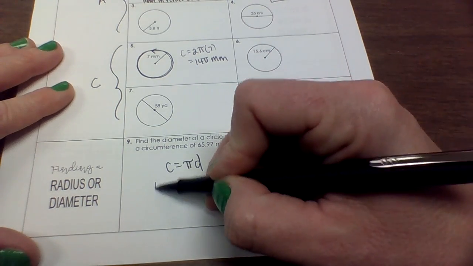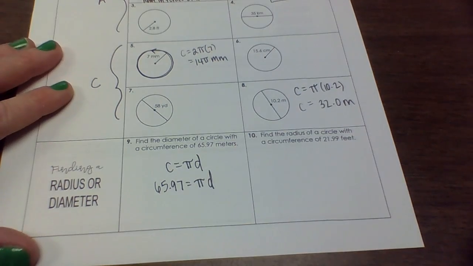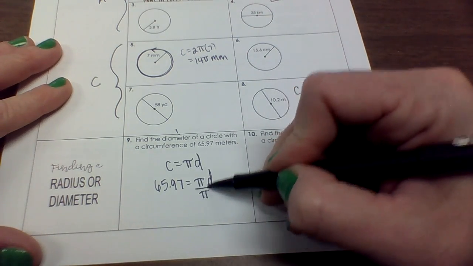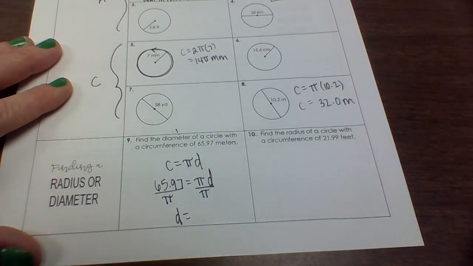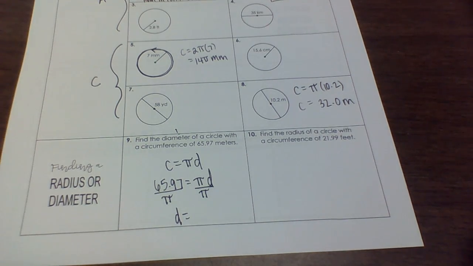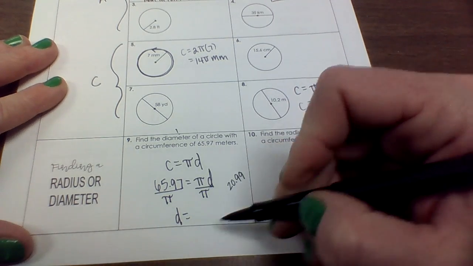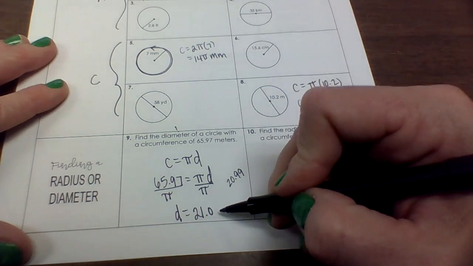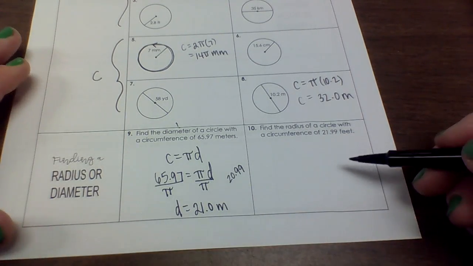So circumference is, fill in what you know. There you go. Our unknown is the d, diameter, which is what I'm looking for. So divide by pi. Diameter equals 65.97 divided by pi. I got 20.99. If this was rounding, I'm going to call it 21.0, to show that I rounded it. And it would be meters, because it is not squared. It's just a length.